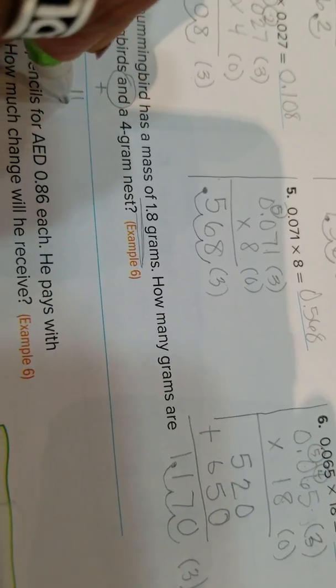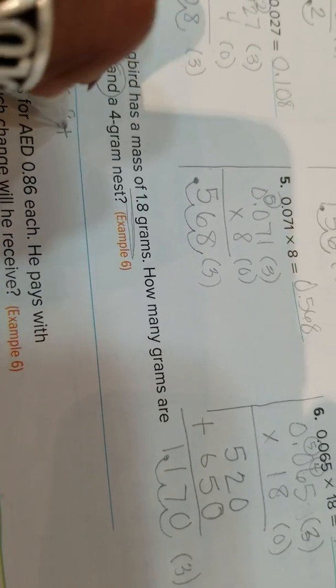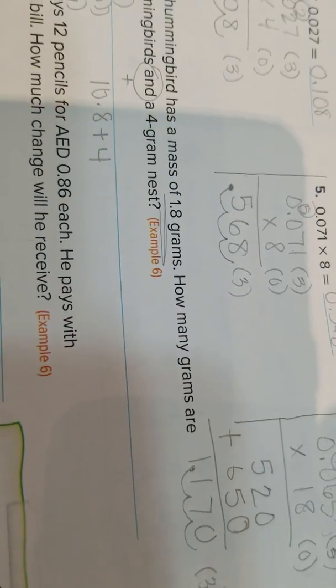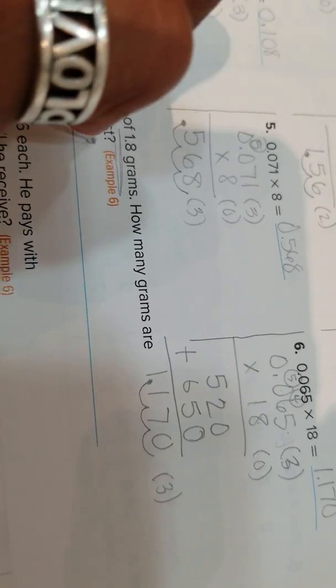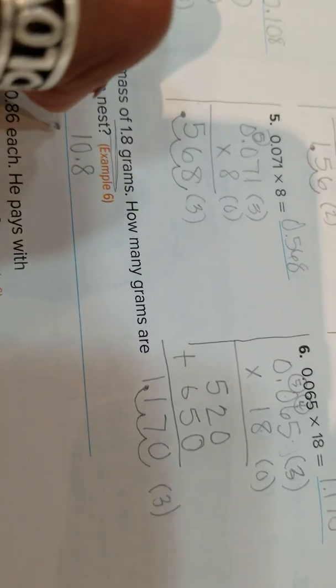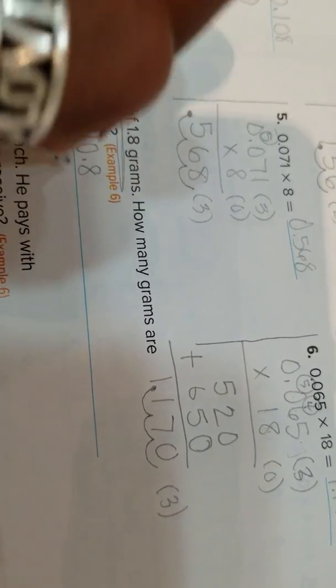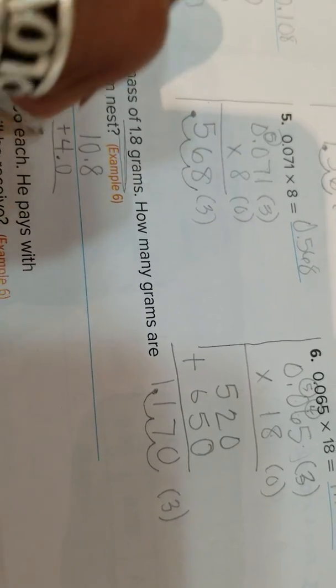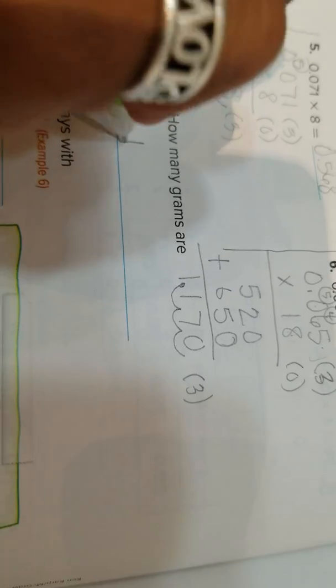So we have 10.8 plus the weight of the nest. Remember, when we are adding decimals, we have to line up our decimal point. So then we end up with 14.8. So 14.8 grams.